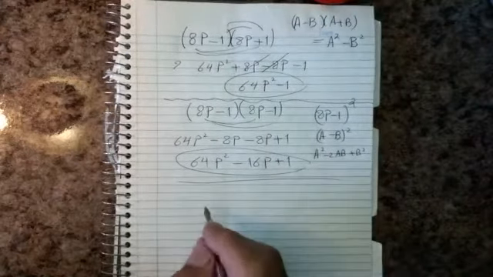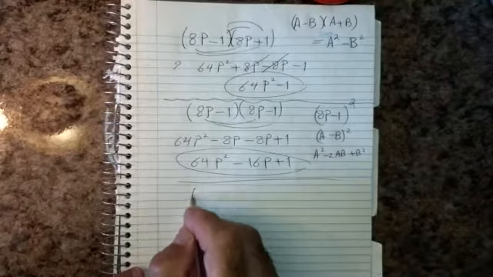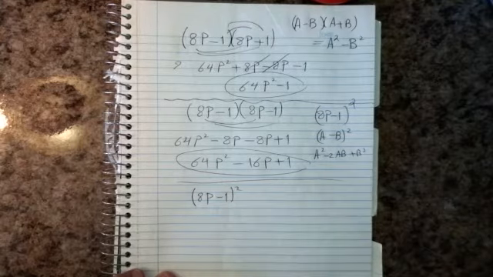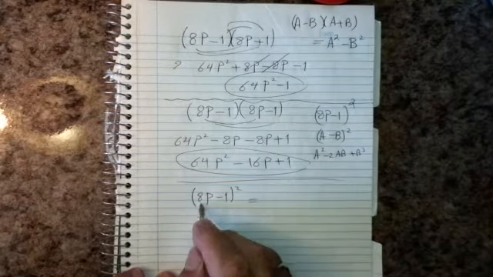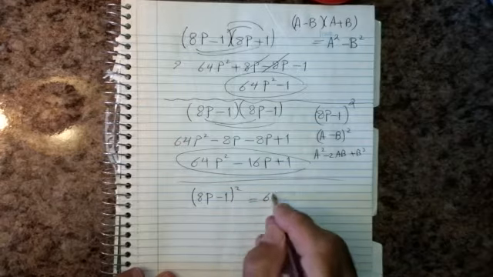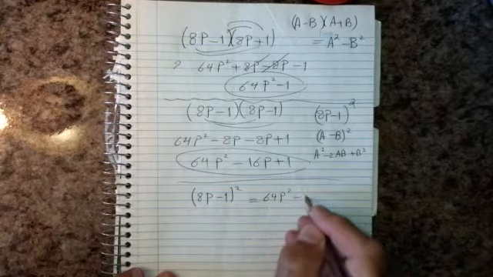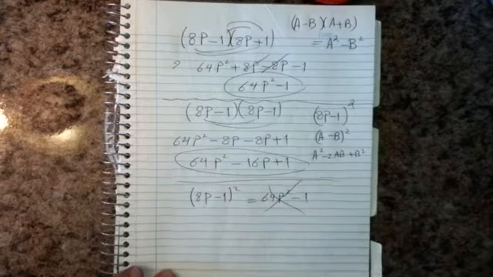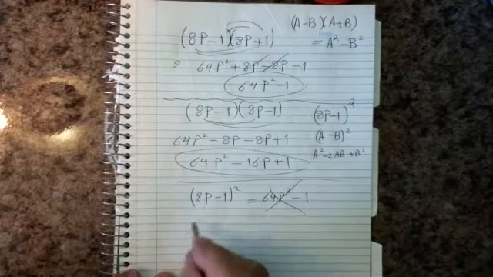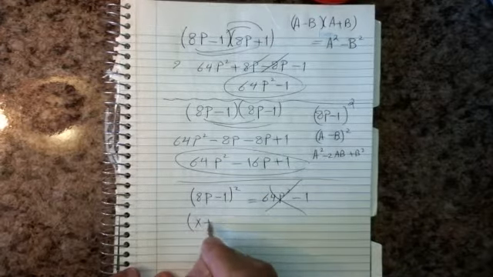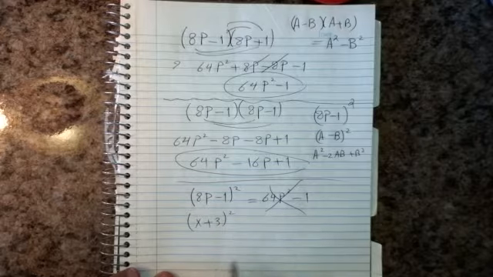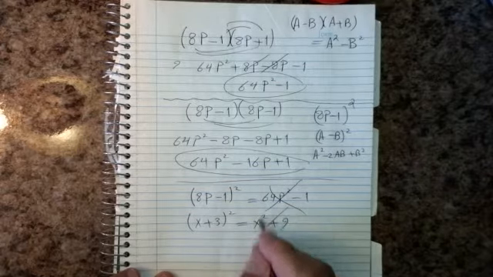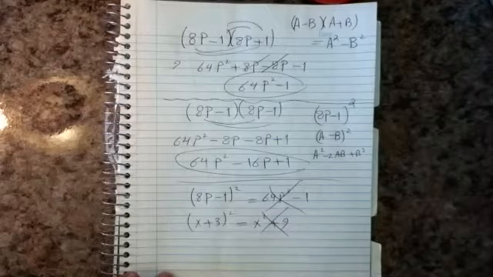You know, there is a common mistake that some people make with these problems. Let me show you. They just say, okay, 8p to the power of 2 is 64p2 minus 1. Like if you have x plus 3 to the power of 2, they write it as x2 plus 9. No. Why not?